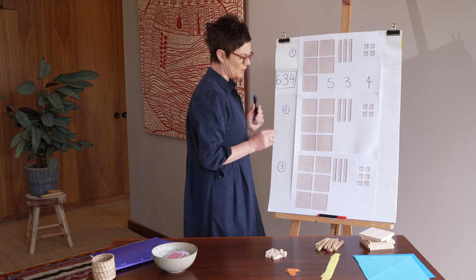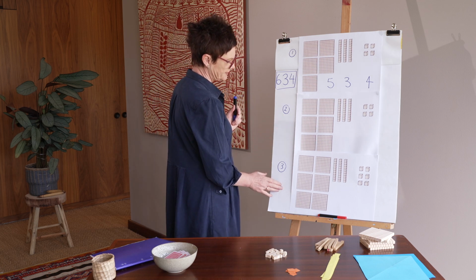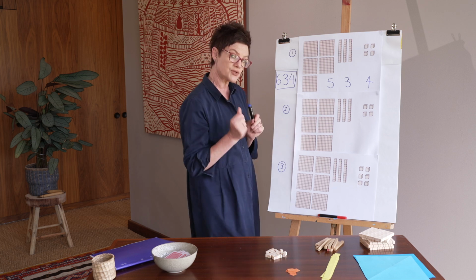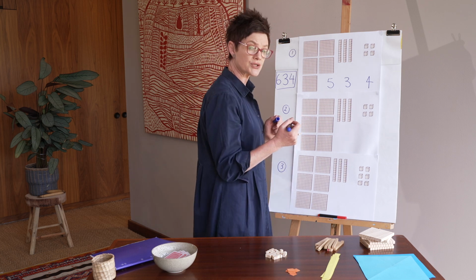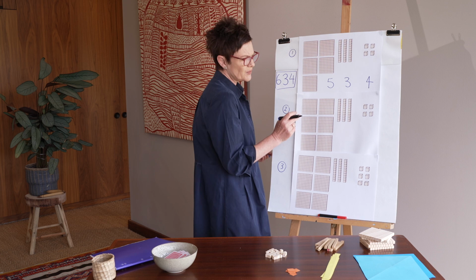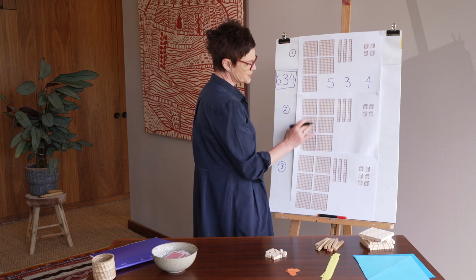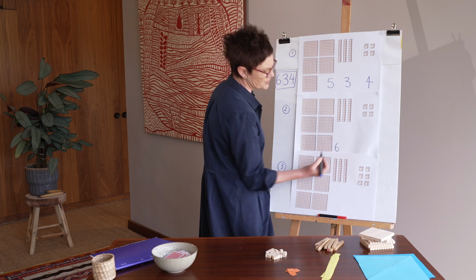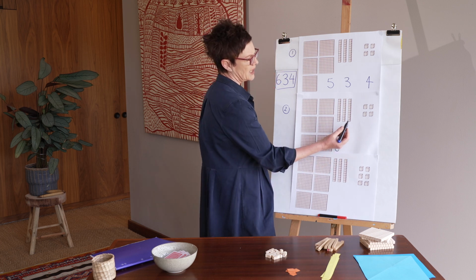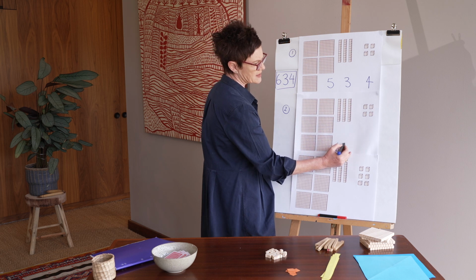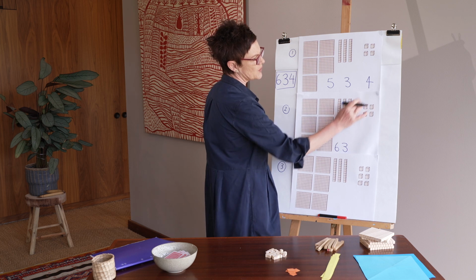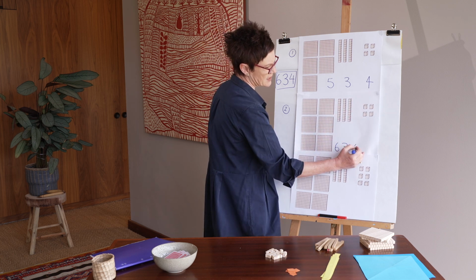Okay, let's try the next one. Have a good look. I wonder if you picked this one or this one. Okay, let's see. I can recognise this straight away without counting. I hope you can too. But if I wasn't ready, I'll just check. 1, 2, 3, 4, 5, 6. This is 600 and 3 in the tens, 3 groups of 10. And once again, I can recognise this as a 4.